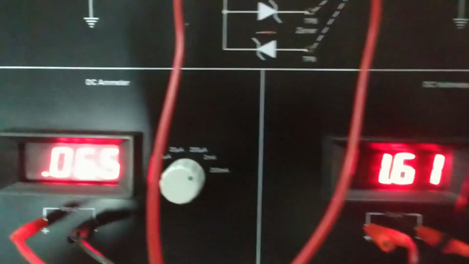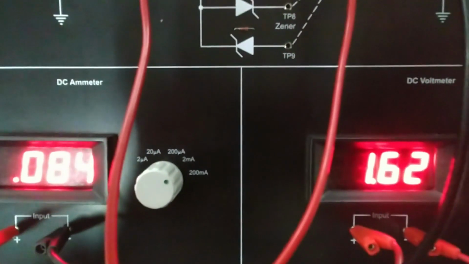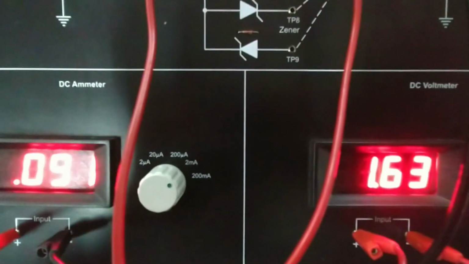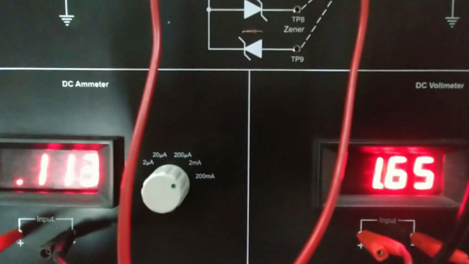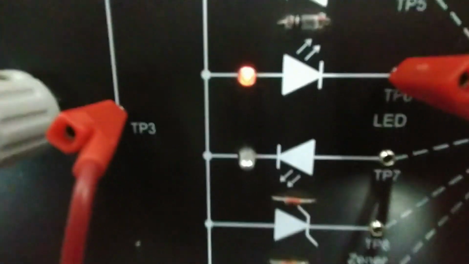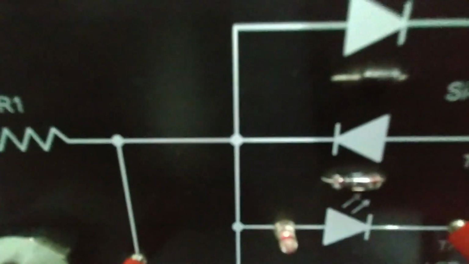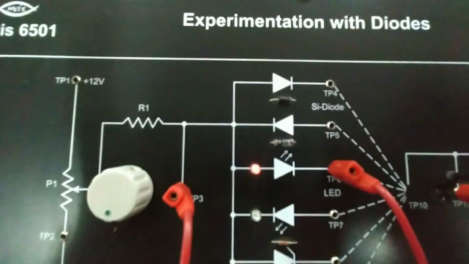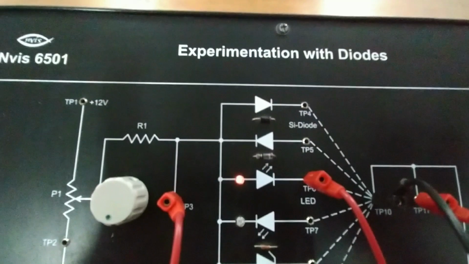So I am now going to 1.65. At 1.65, current has increased, and you can see the light coming from the LED.